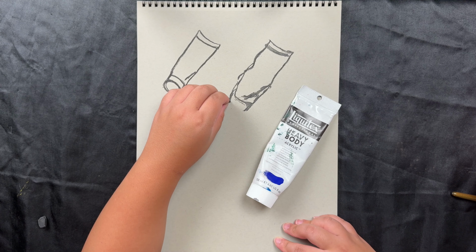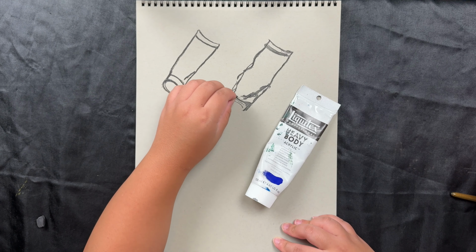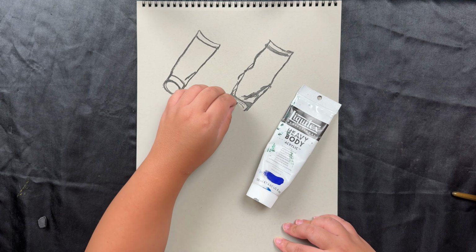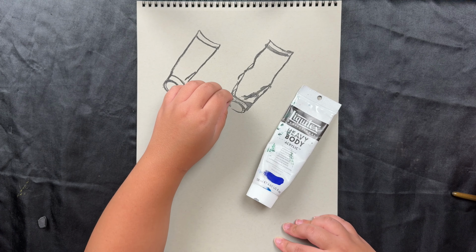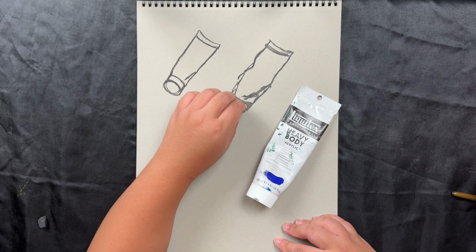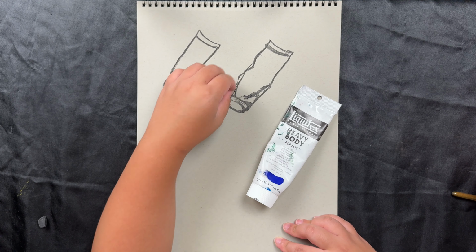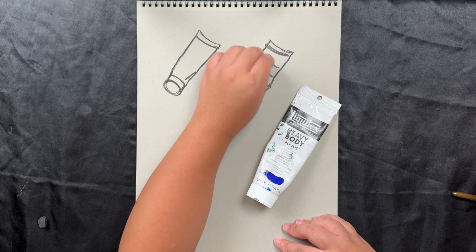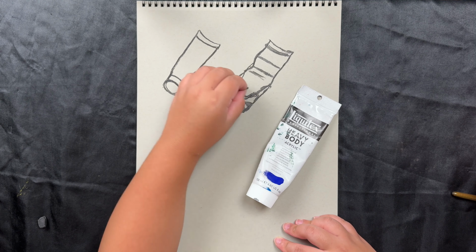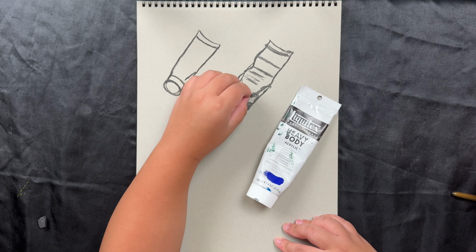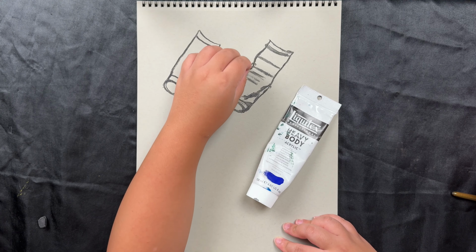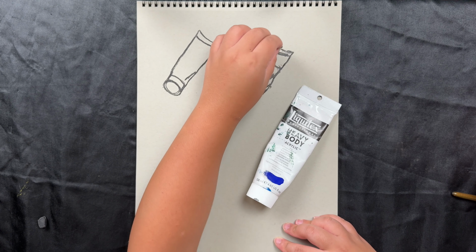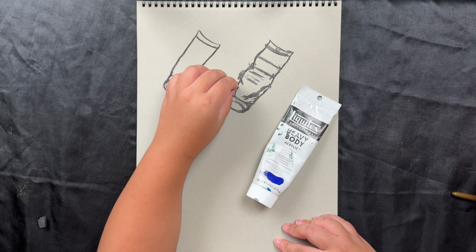So I'm using this paint tube again, and I'm just drawing really loosely and very quickly. It's the contour lines again with a couple gesture lines so that it gives the form. It shows you that this tube isn't just a flat object, but it is 3D and it has some imperfections to it. And it has some details that make it actually like a used paint tube.